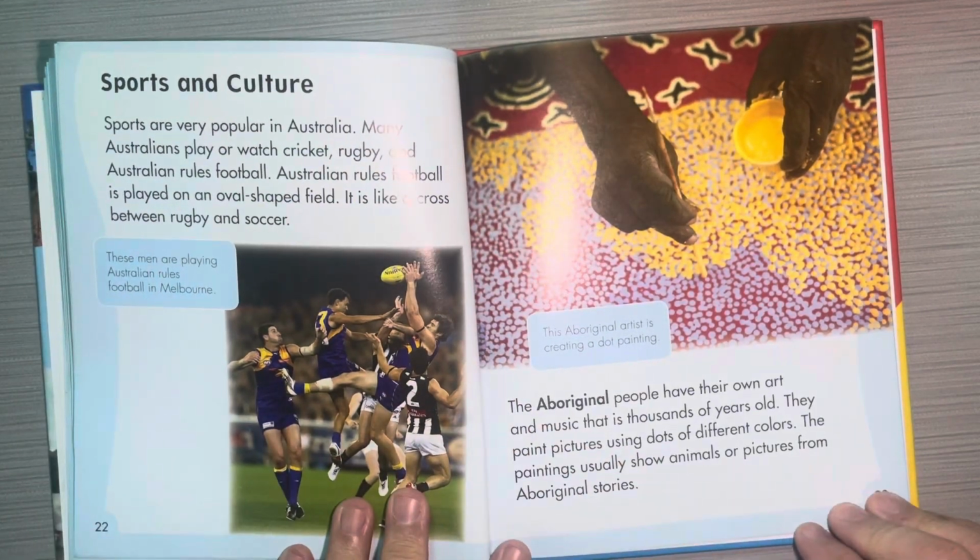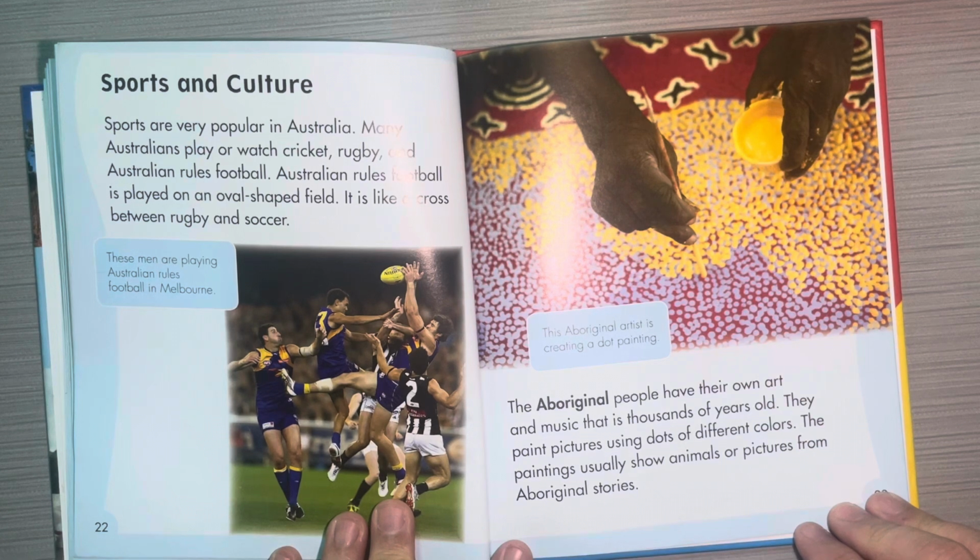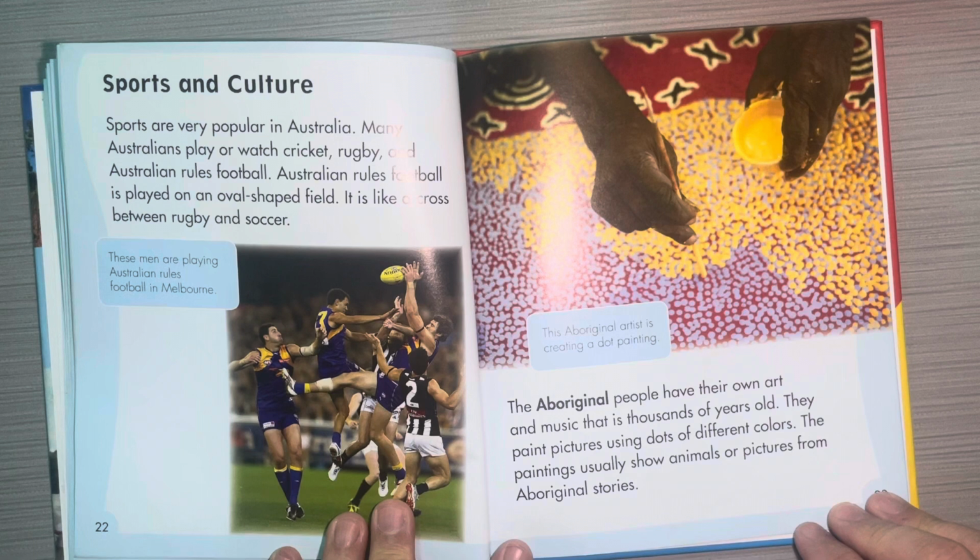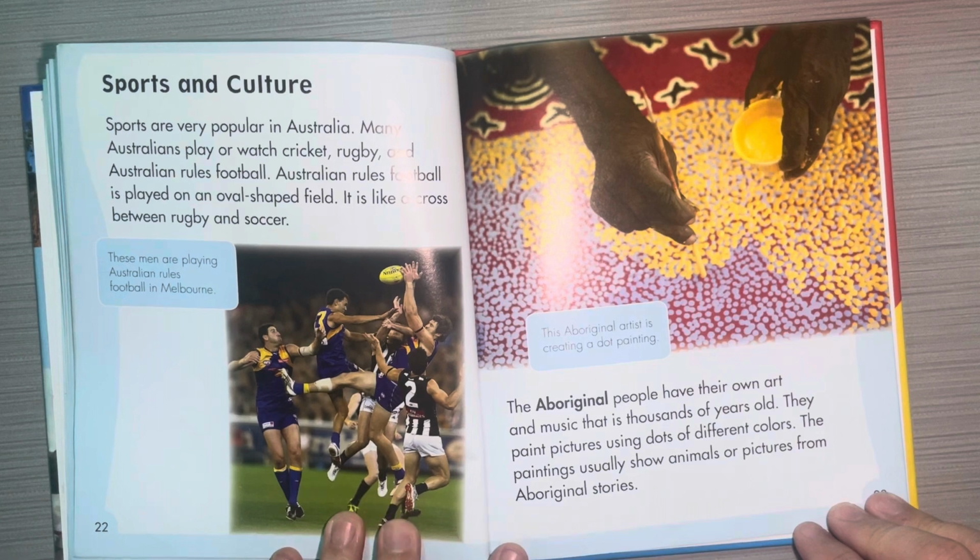Sports and culture. Sports are very popular in Australia. Many Australians play or watch cricket, rugby, and Australian rules football. Australian rules football is played on an oval-shaped field. It is like a cross between rugby and soccer. These men are playing Australian rules football in Melbourne. No helmets.